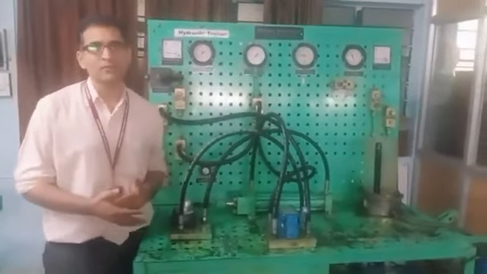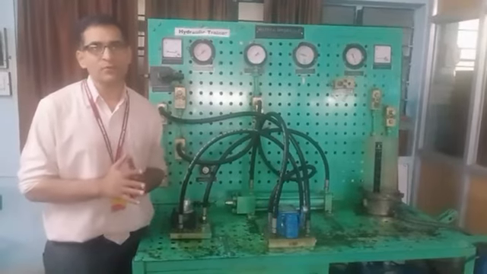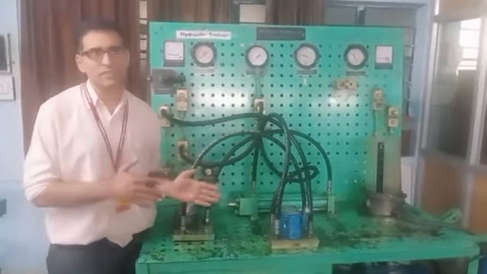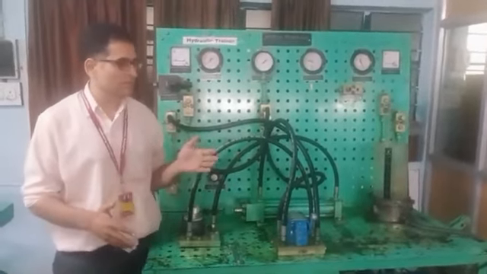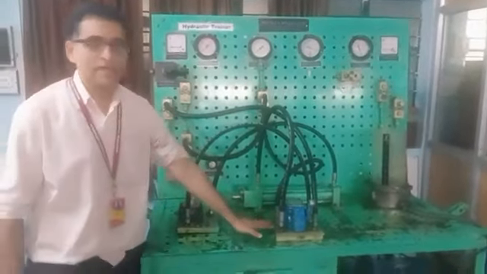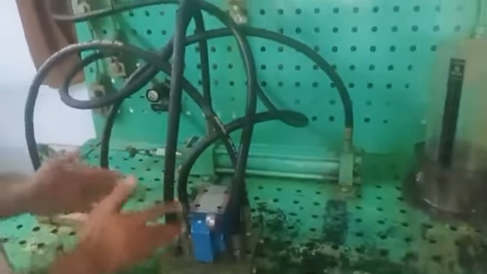Now metering in means we are controlling the hydraulic fluid which is going inside the actuator. So for that we need to place a flow control valve between a direction control valve and the actuator, such that the fluid coming from the P port of the direction control valve will go to the inlet of the flow control valve. So this is a flow control valve, and the outlet of the flow control valve is connected to the actuator. So by this circuit we are going to control the hydraulic fluid which is going inside the actuator, because of which it is called the metering in type.